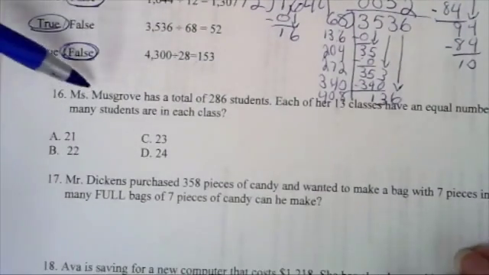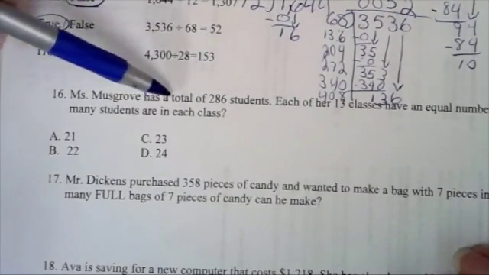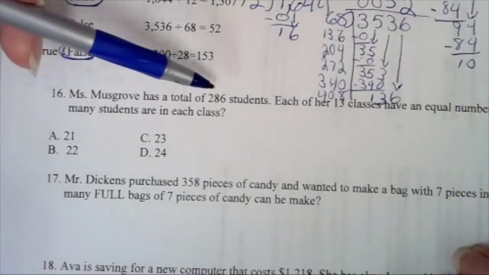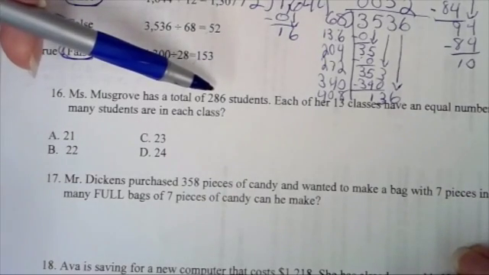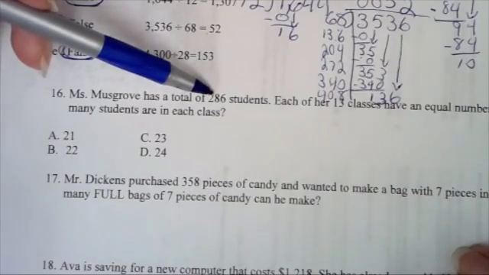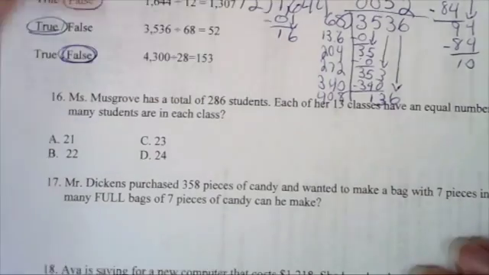Miss Musgrove has a total of 286 students. Each of her 13 classes have an equal number of students. Wow, 13 classes, that's a lot. How many students are in each class? So we're going to take 286 and divide it by 13. I'm going to turn my paper this way to give myself some more room. 286 divided by 13.